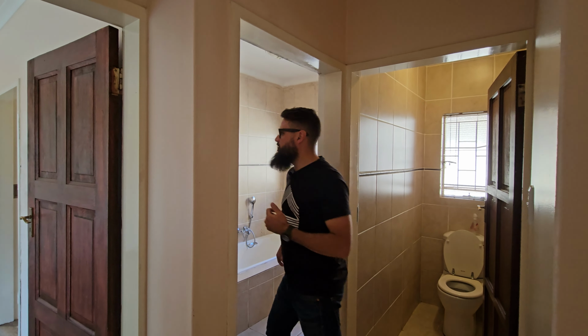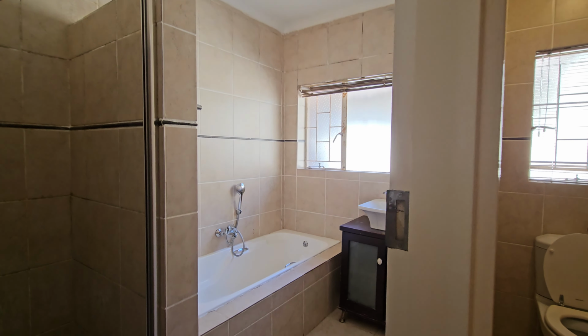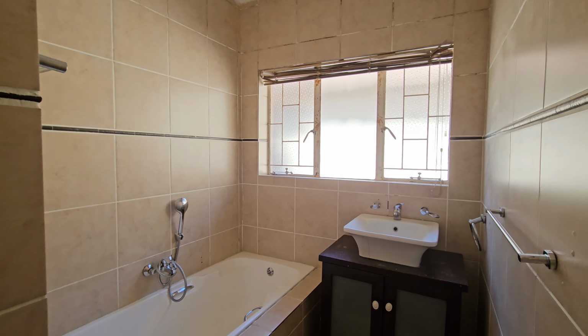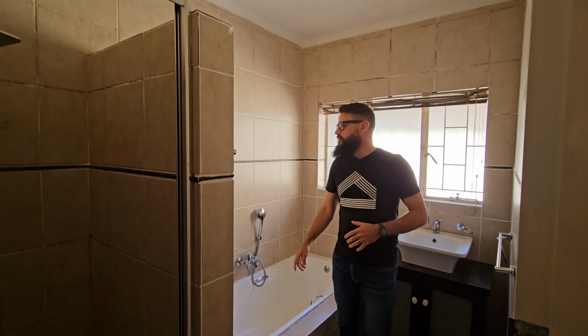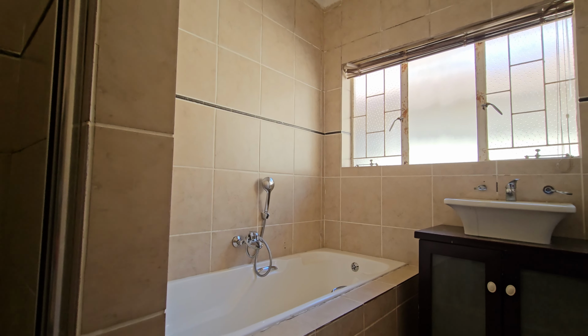And then coming into the bathroom, there is a thing we recently started doing. When the bathrooms are decent, we attempt to use a lot of the main features like baths, mixers, and wall tiles, and just try to accentuate them.